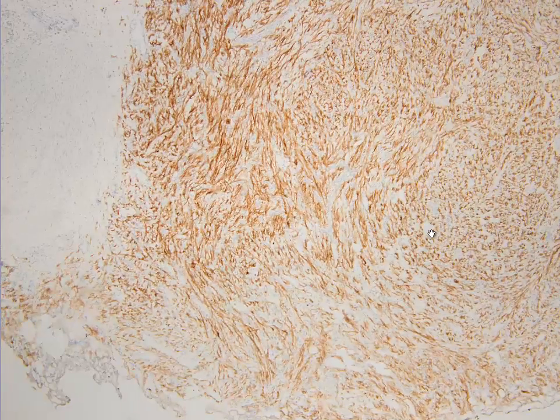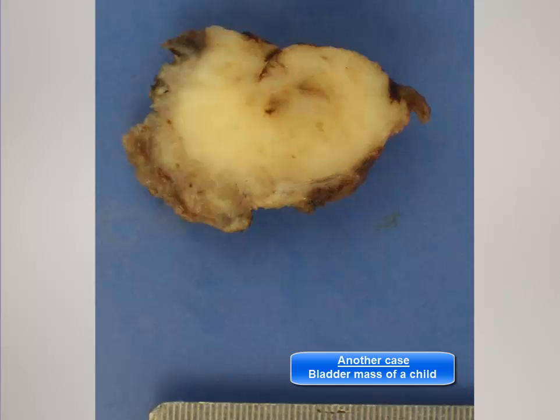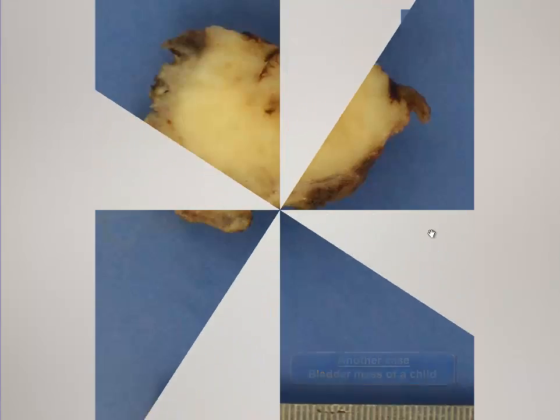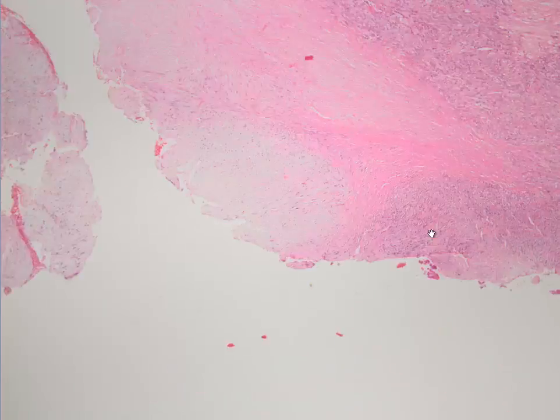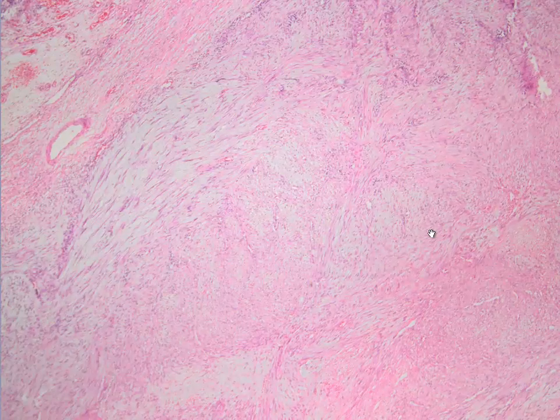inflammatory myofibroblastic tumor. So cytokeratin staining is a very important and common pitfall for the IMTs. IMTs stain with cytokeratins. And here's another case in a child, and again the bladder. As you see here, we have this pushing infiltrative pattern into the muscularis propria, and of course in childhood the embryonal rhabdomyosarcoma is much more prevalent and first comes to mind.